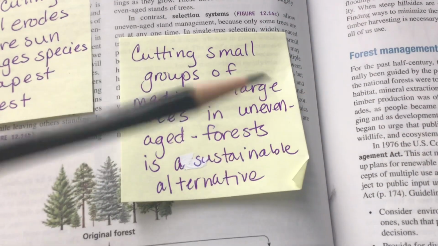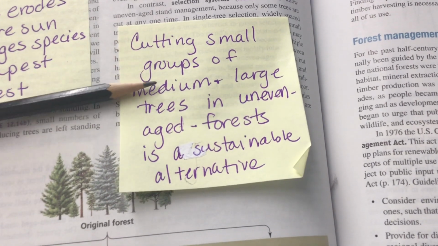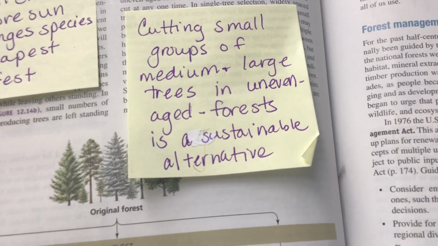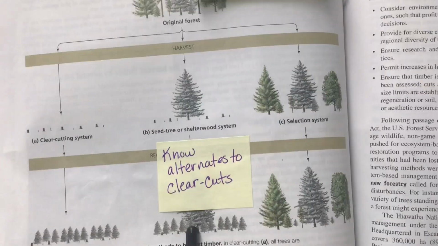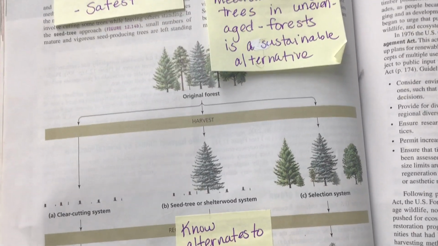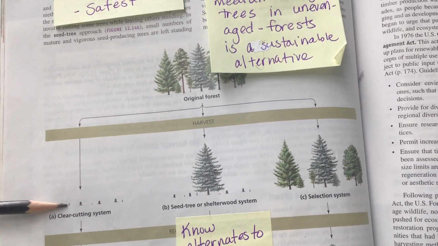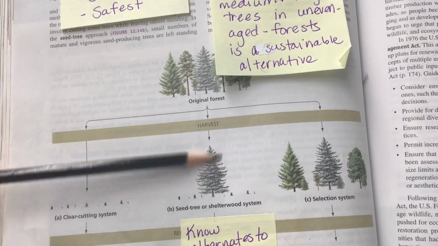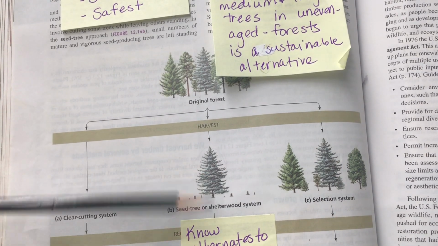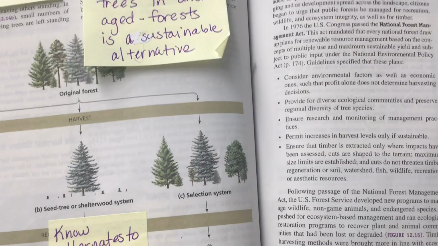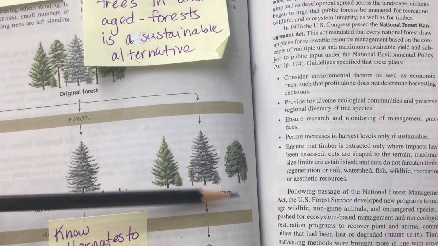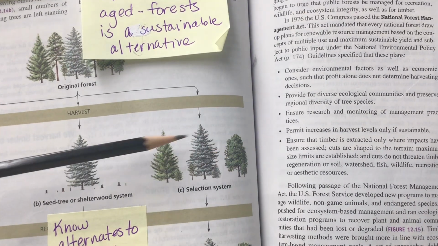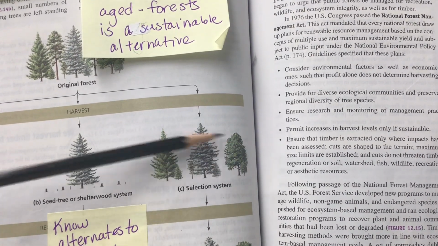What you can do instead as a sustainable alternate is to cut small groups of medium and large trees in uneven aged forest. And so we have some examples of this down here. So our alternate to clear cutting, if this is our original forest, clear cutting is just boom, gone. This one is not that common, just leaving a few trees to provide seeds to replant the forest. But in some places, like in Idaho, they do a selection system, so they only cut out a few of medium and large trees and keep the rest, different ages, different species.